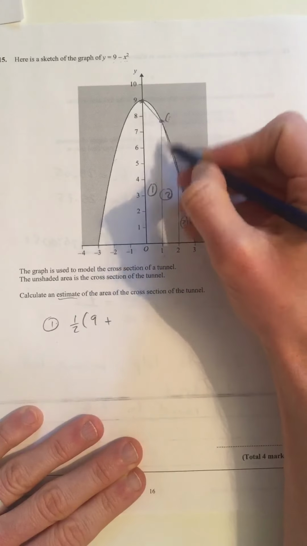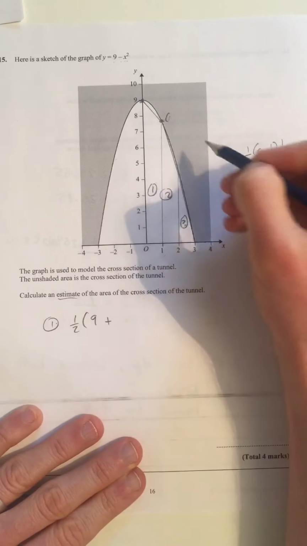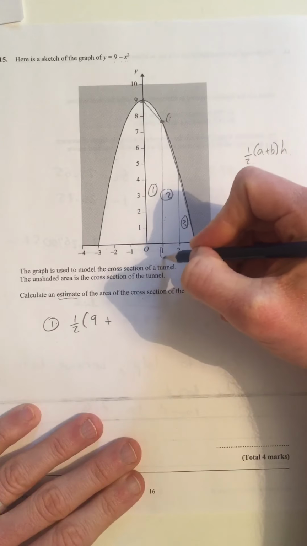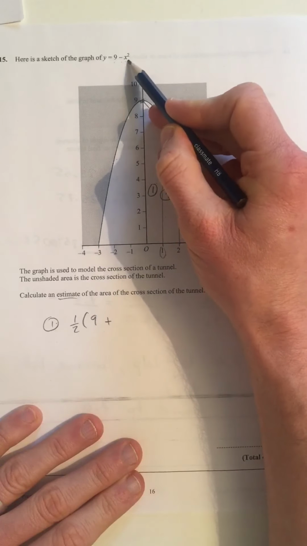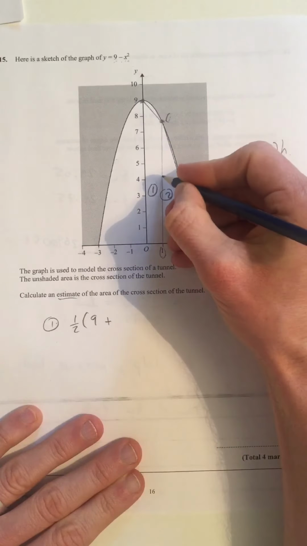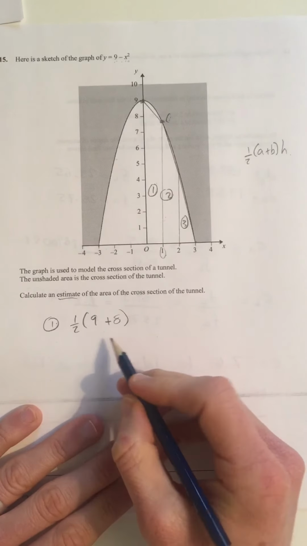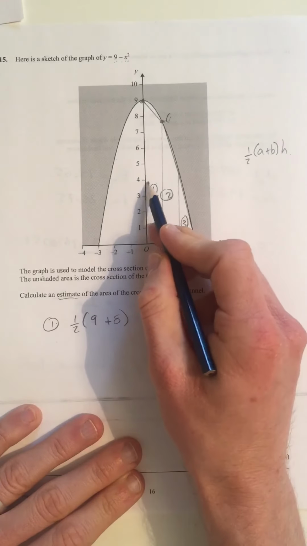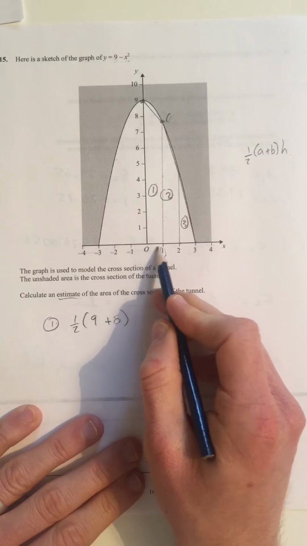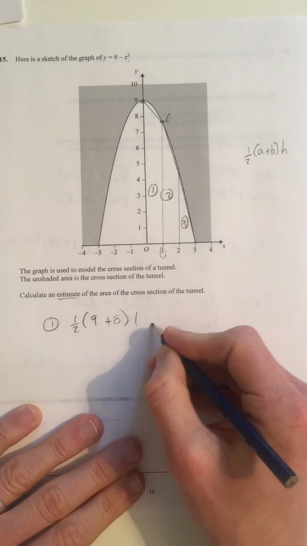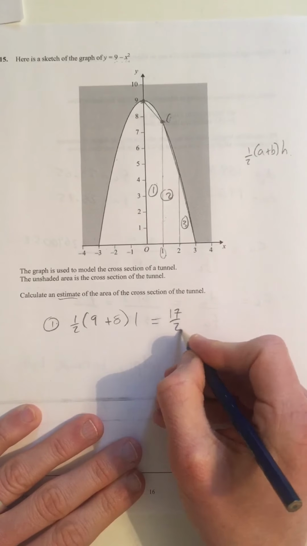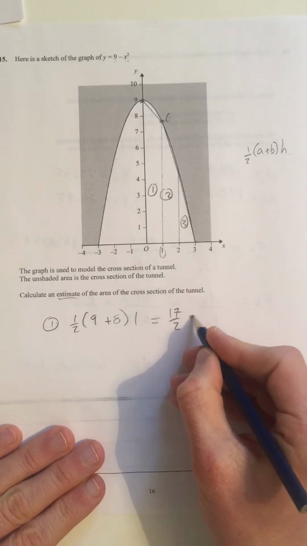I didn't draw that line very straight, which is why it doesn't look exactly like it's 8, but you can hopefully see when you substitute 1 in here, you see that the y coordinate is 8, so we know that that is 8. So half 9 plus 8 multiplied by 1, because that's the distance between them, and you can see that's 17 over 2, or 8.5.